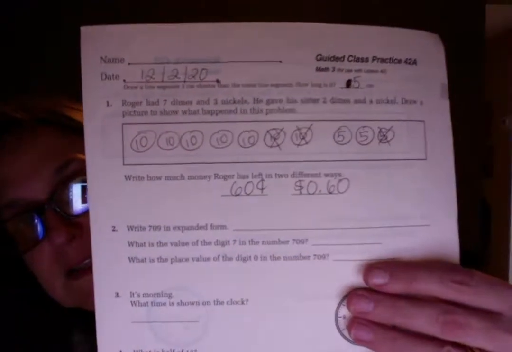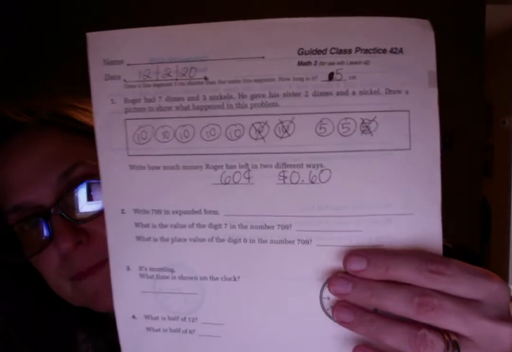So you can count by 10s. 10, 20, 30, 40, 50. Then you have to switch to 5s. 55, 60. So he has 60 cents, and we can also write that with the dollar sign, a 0 in the dollar spot, and a decimal, and a 60. Remember to pause me in between whenever you need to.